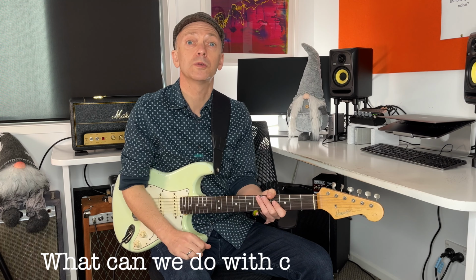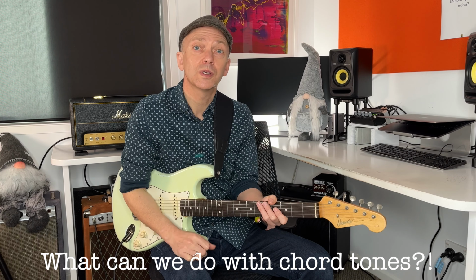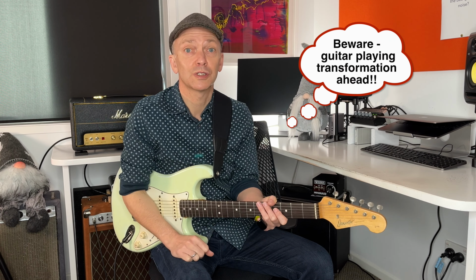So what can we do with chord tones? Well, essentially, it allows us to strengthen that melodic line, to make our solo stand up on its own, and to weave your way through a chord progression in a musical way that makes sense. It will totally transform the way that you play if you've only been playing by ear using pentatonic scales up to this point. If you stick around to the end, I'm going to share a bonus tip that will help you take your chord tone soloing to another level entirely.